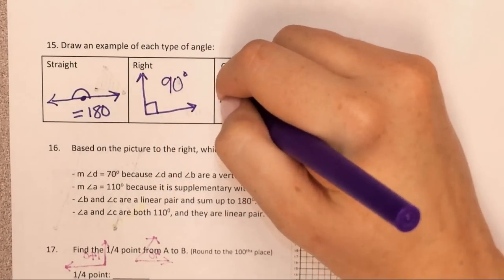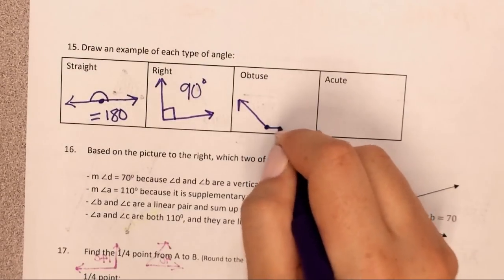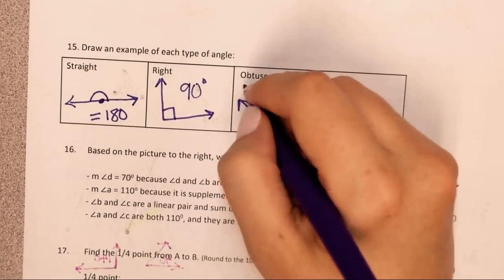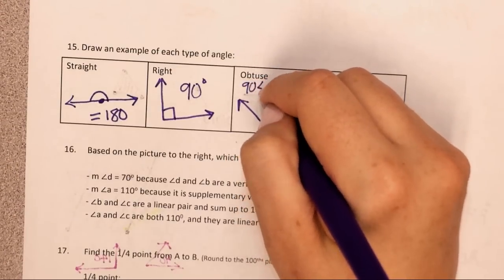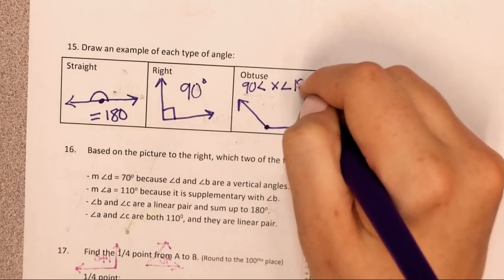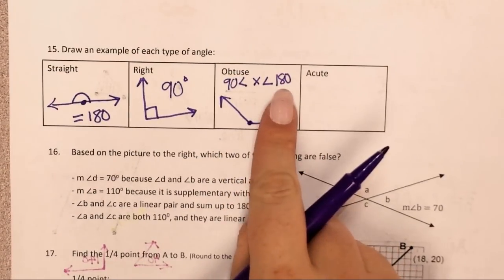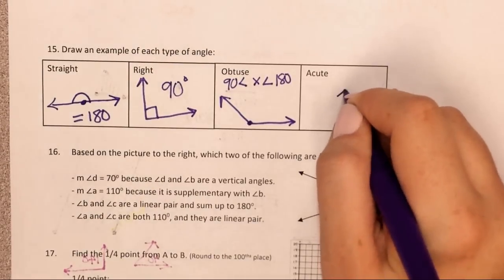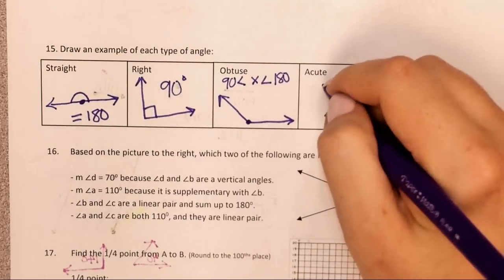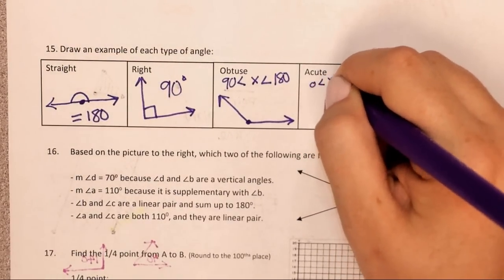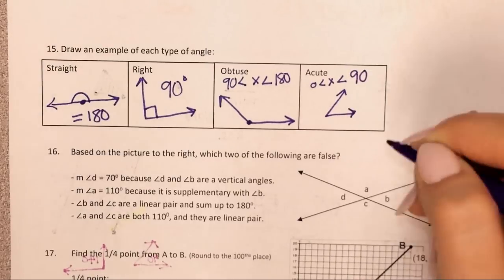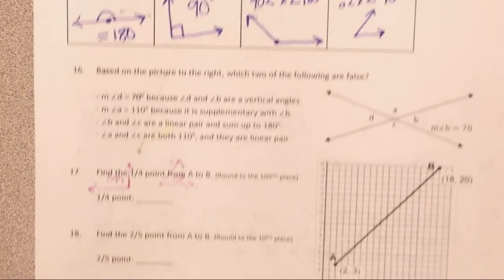Okay. An obtuse angle is going to be, let's see, it's greater than 90, but less than 180. And an acute angle is greater than 0, but less than 90.